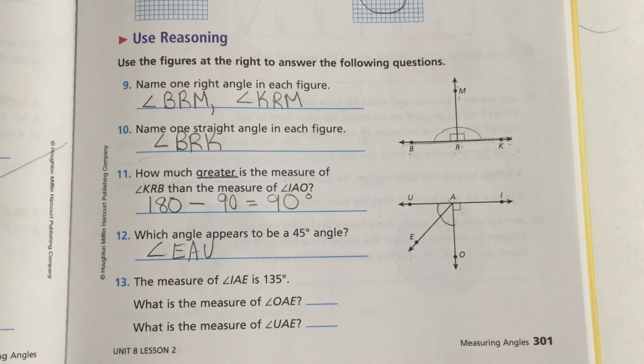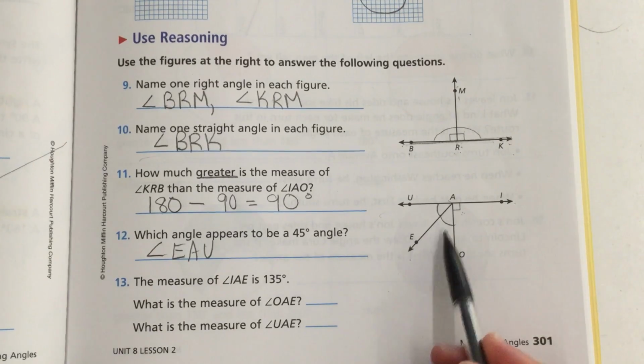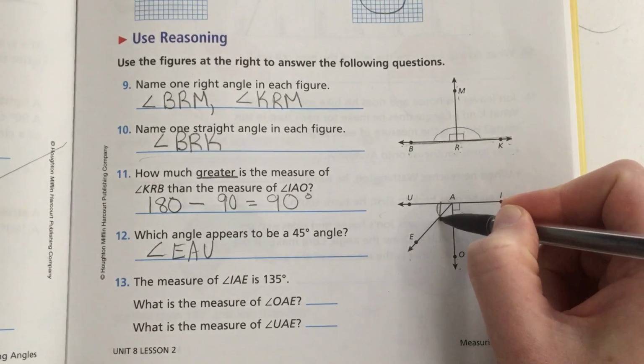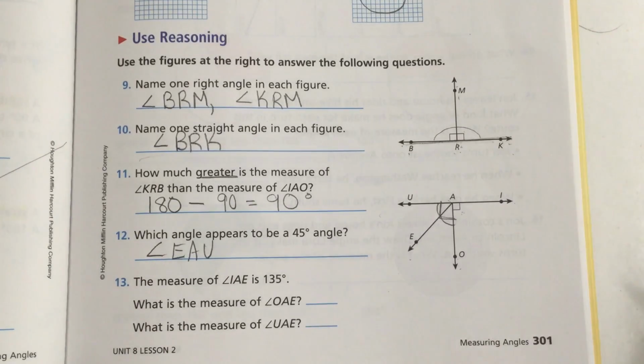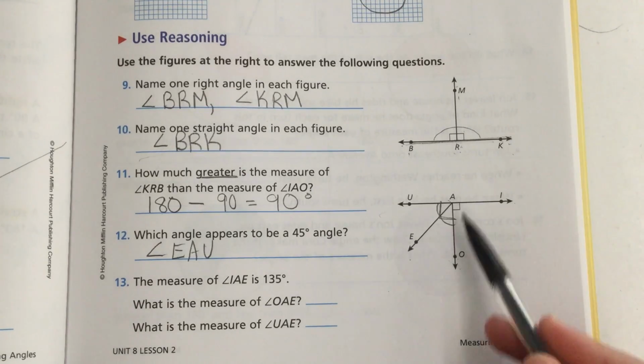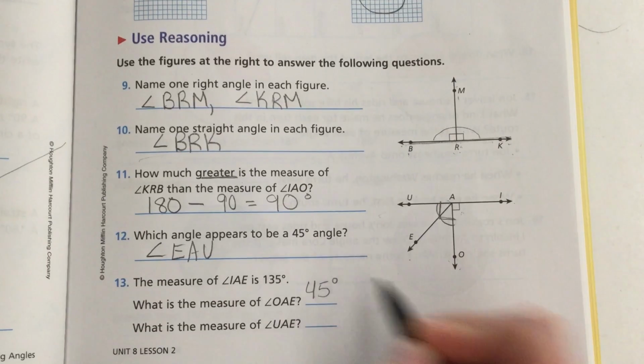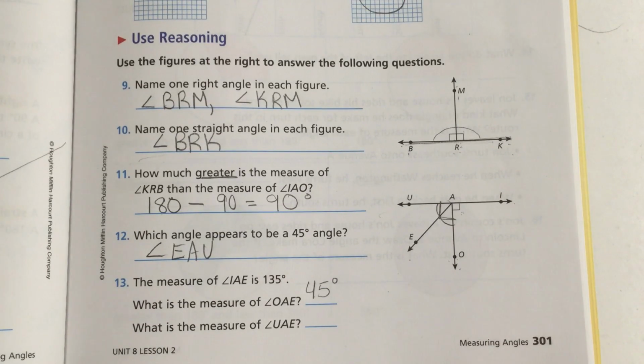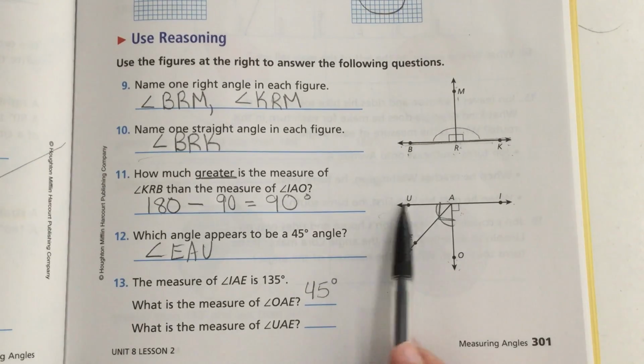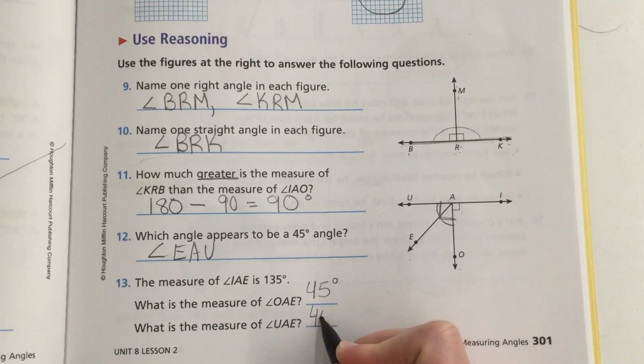That might have seemed like a lot what I just said, but if you have two angles and they're equal, if you put them together and they make a 90-degree angle, then you know they're both 45. So OAE is going to be 45 degrees. Okay, what is the measure of UAE? UAE, again, is going to be 45 degrees.